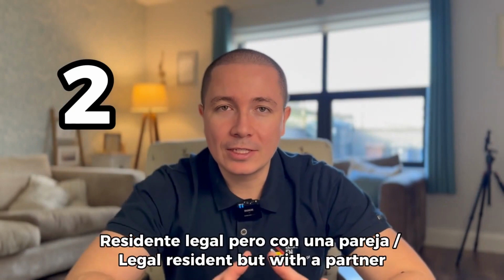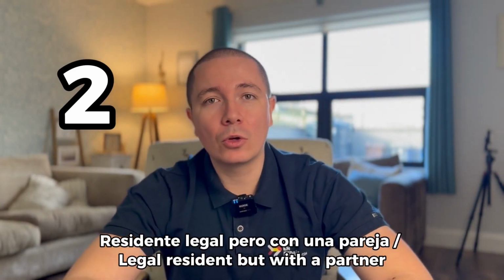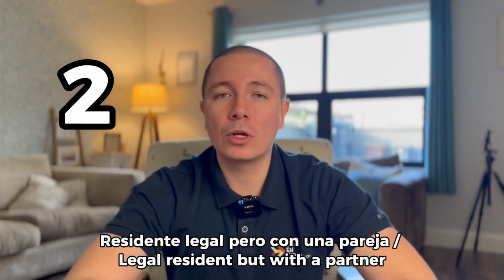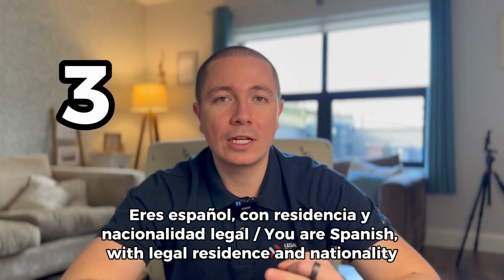Scenario 2, a legal resident but with a partner who is either Spanish or has the nationality of a European Union country or from Switzerland or the European Economic Area. And scenario 3, you are Spanish, not only do you have legal residency, but you also have Spanish nationality.